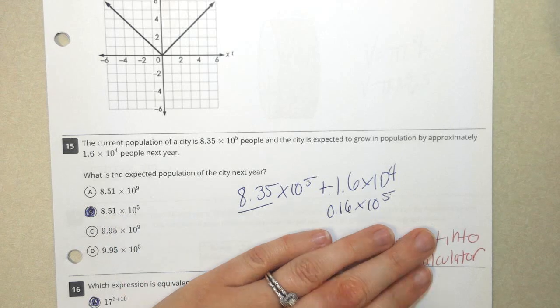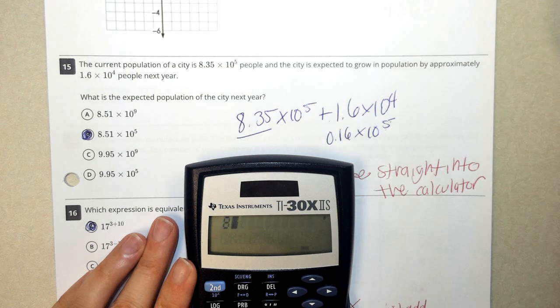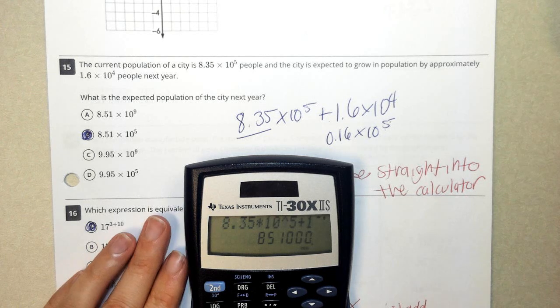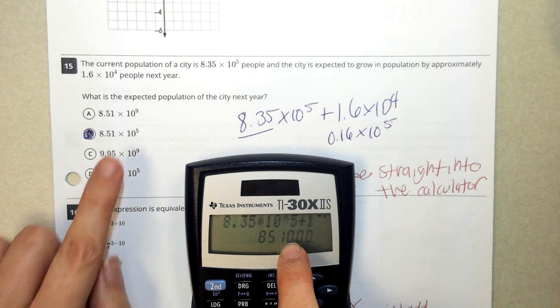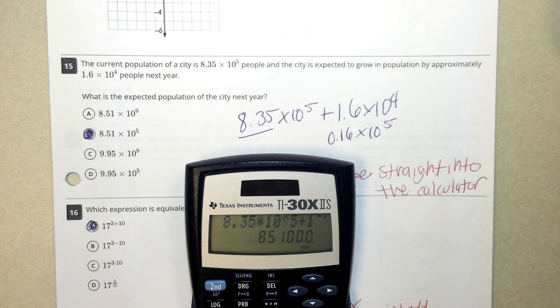Okay? The other thing you can do is just type it straight in. If you want to do 8.35 times 10 raised to the 5th power plus 1.6 times 10 raised to the 4th power, you do that and you will get that. Okay, at that point you just have to realize this is going to be this answer because I would move the decimal over 1, 2, 3, 4, 5 times. Don't forget about your calculator. I cannot tell you how many times there are questions where you can just use the calculator and people forget.